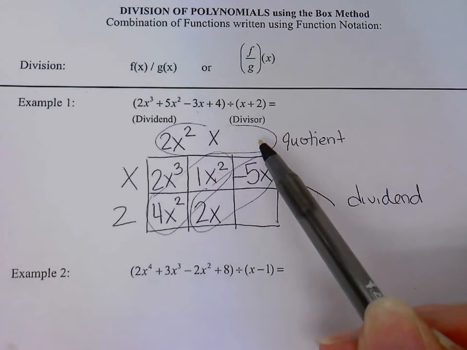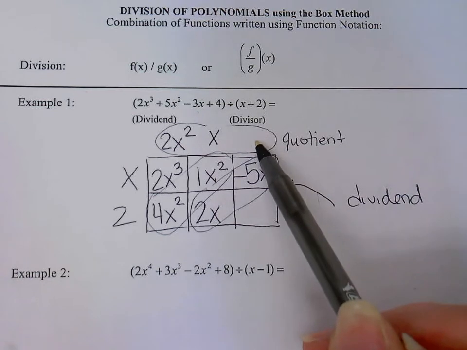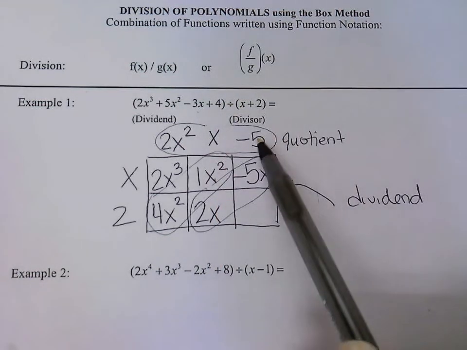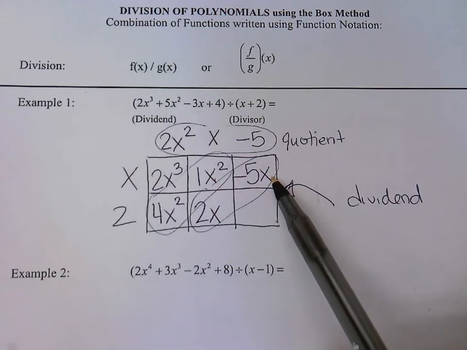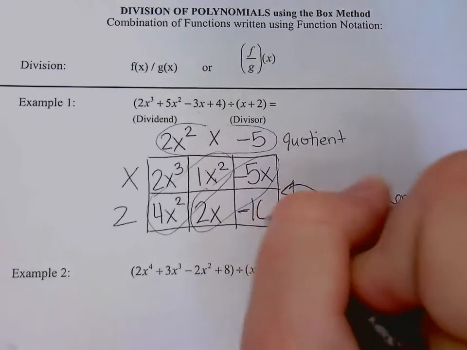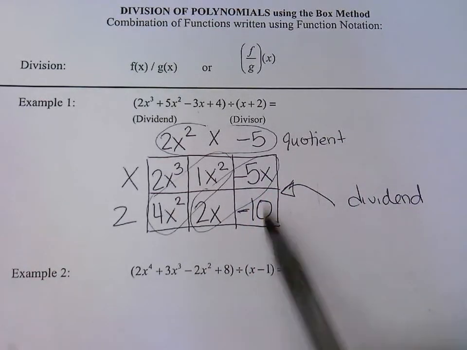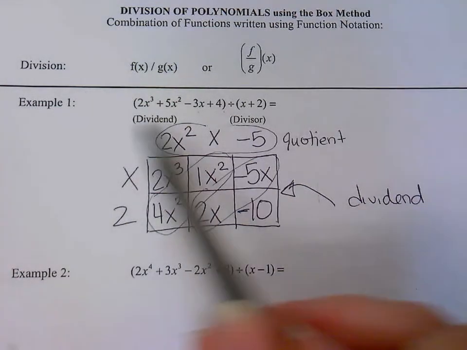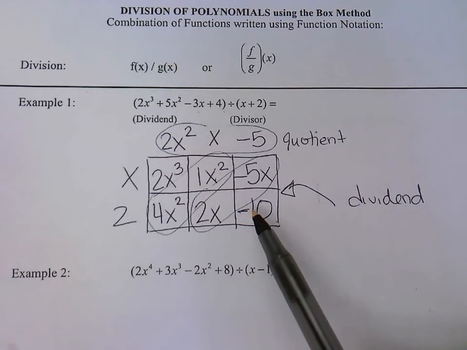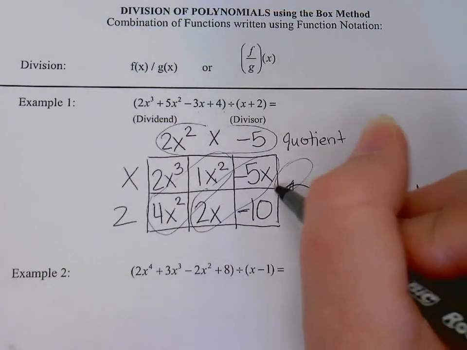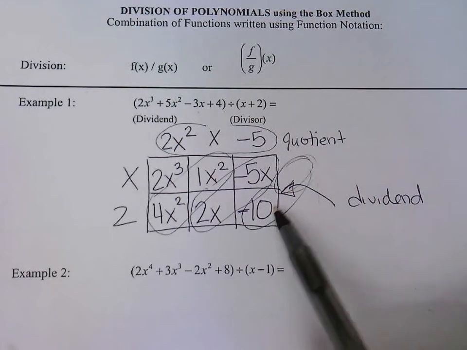So now I fill in this part of the quotient. So this is going to be negative 5 times x is negative 5x. Negative 5 times 2 is negative 10. Is negative 10 what I wanted? No. If it had been negative 10, then they would have been factors of each other. I'm going to have a remainder in this case. So if negative 10 needs to get added to one last number, what do I need to put out here?